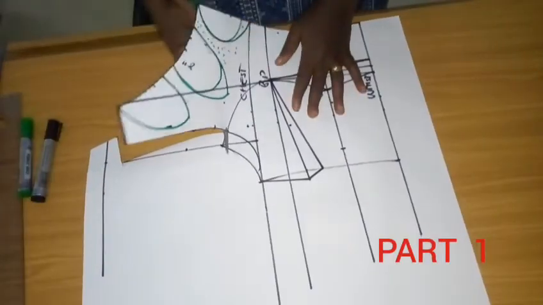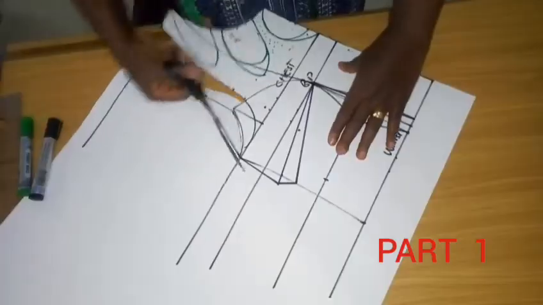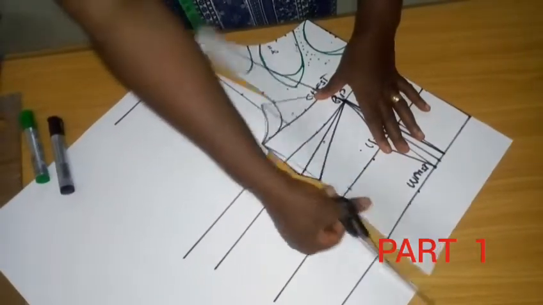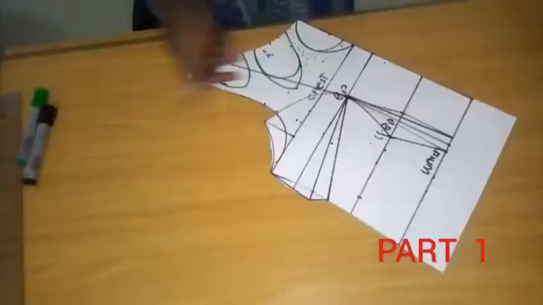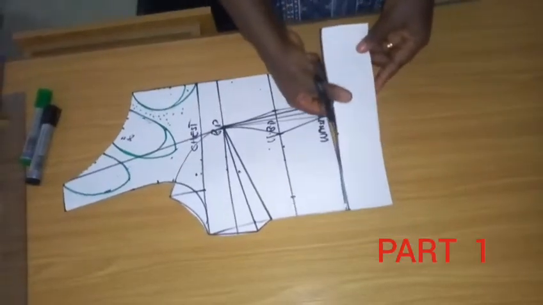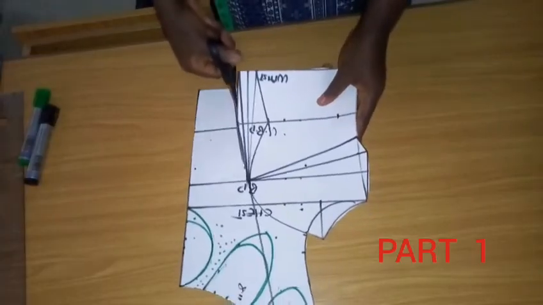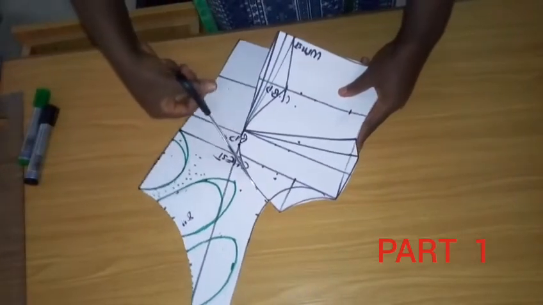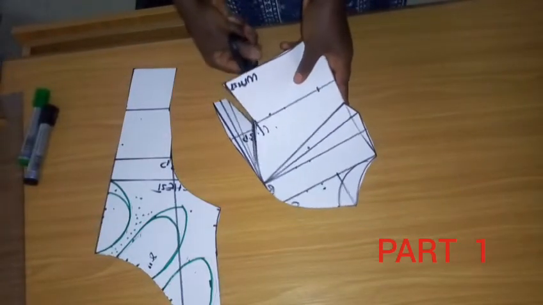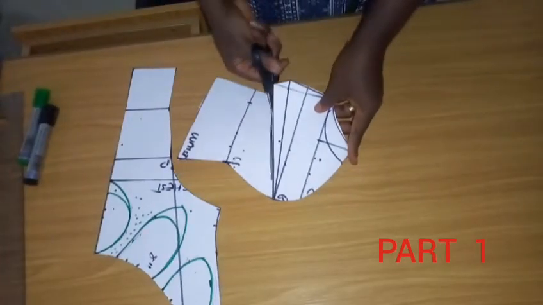So this is a princess dart, so I'm going to cut through this part, then I cut on the bust, as you can see. All right, so this is what you expected to have. So now I'm going to cut off what I have right here to my princess dart line, and then cut off what we have here, and I'm going to close my bust dart.